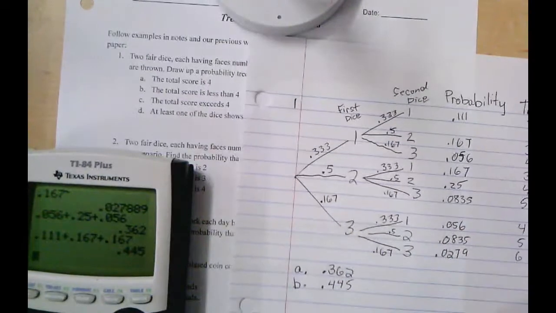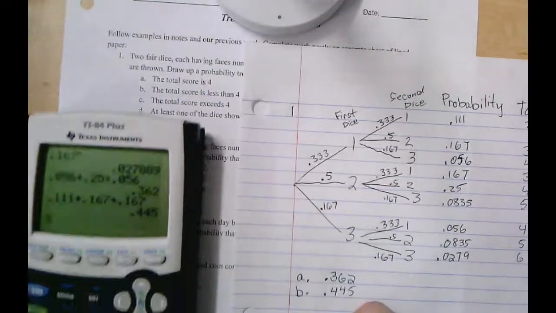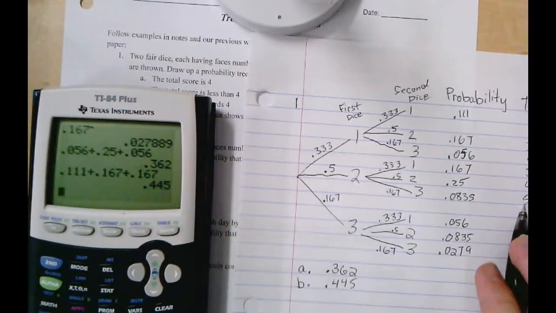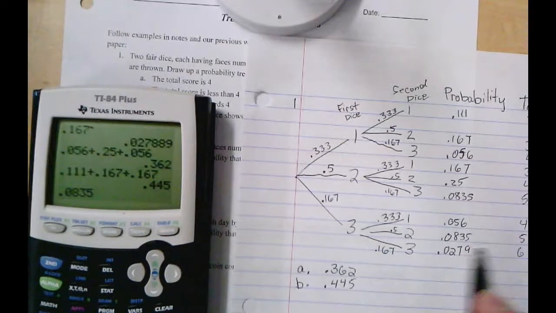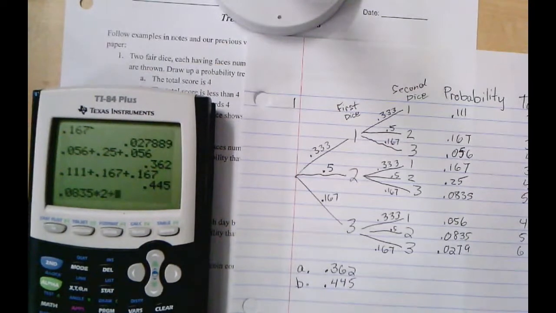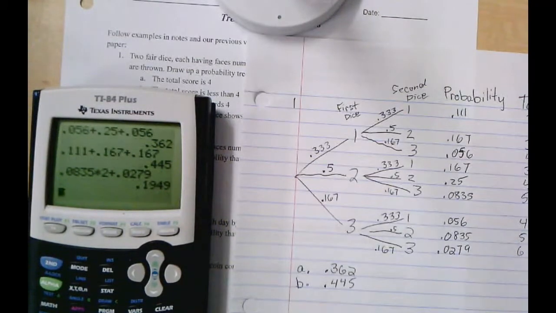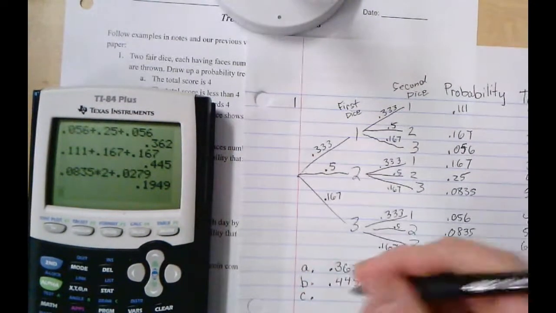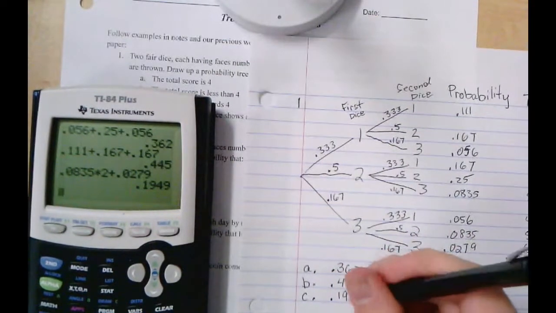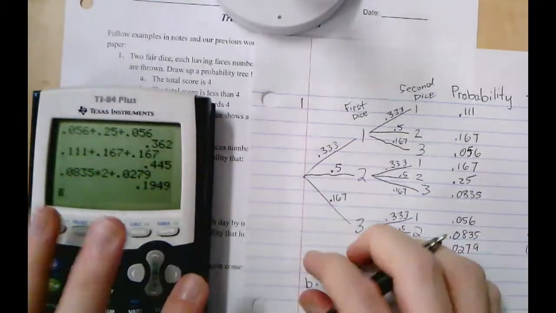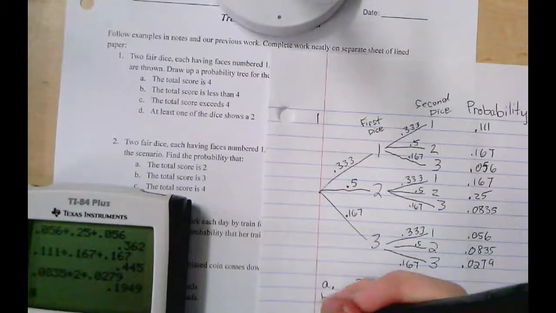The total score exceeding 4, so being either 5 or 6. The 5s, I've got this one here, 0.0835 for that probability. And again, so how about this? Do a little trick, times 2. And then add in the probability of getting a 6, which is plus 0.0279. 0.1949. I'll round that off to 0.195. Alright, and D, at least one of the dice showing a 2.